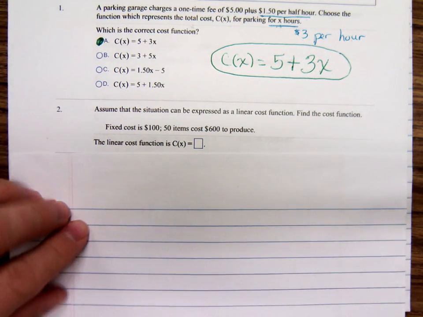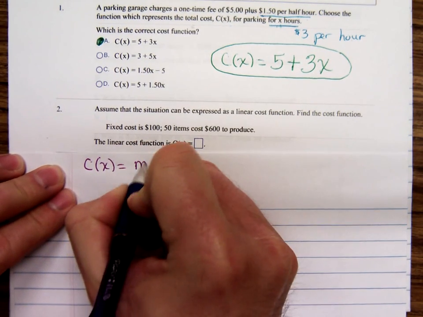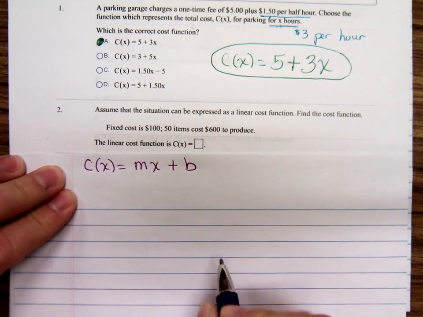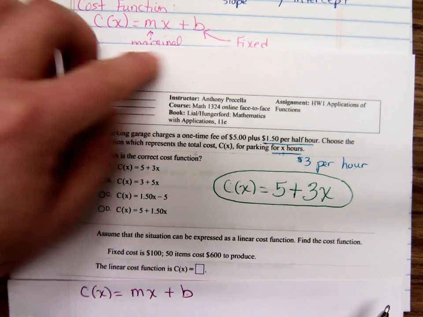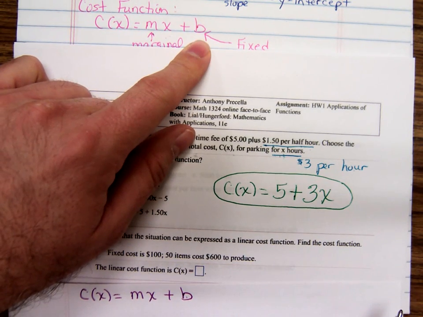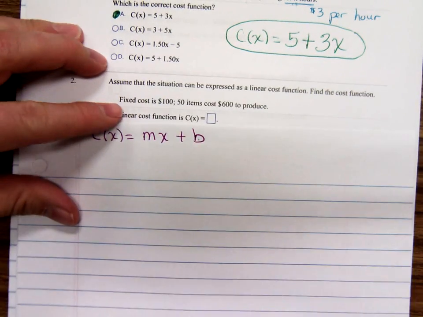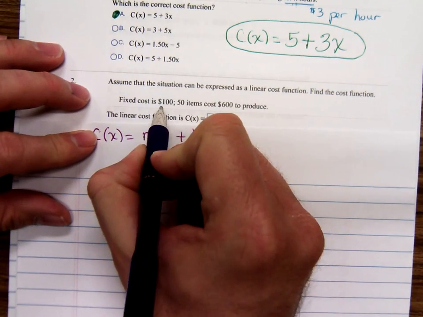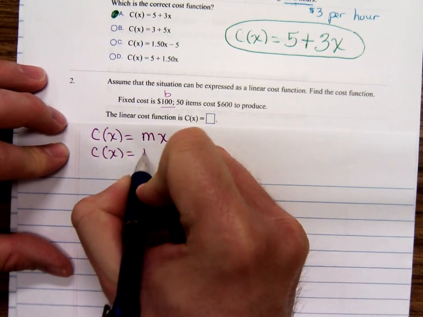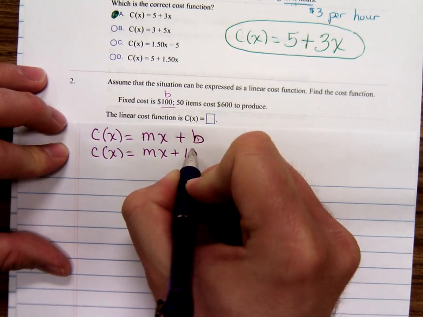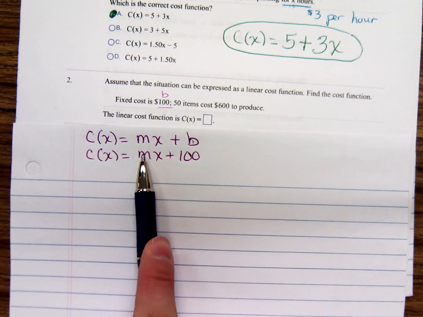Okay, so problem number 2. We want to write a cost function, which is in the form mx plus b. B is that fixed cost. We were told that the fixed cost is $100, so we can go ahead and put 100 in for B. But we weren't told the marginal cost, and that's what we need.